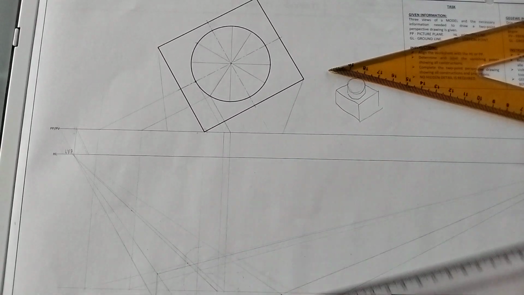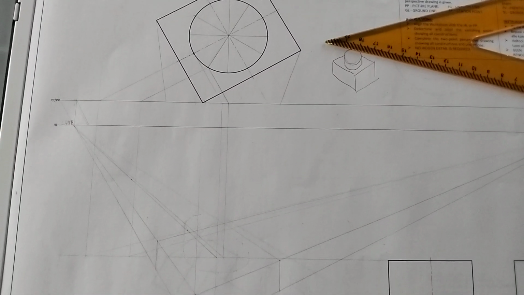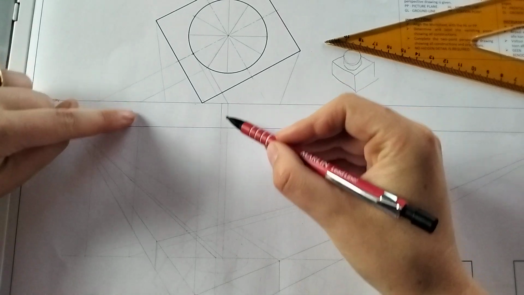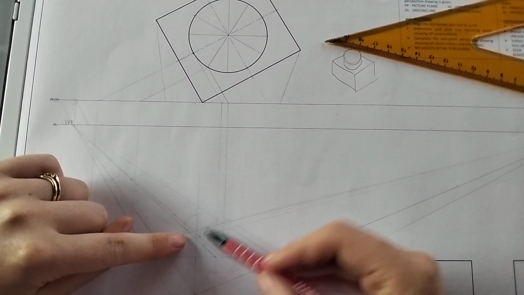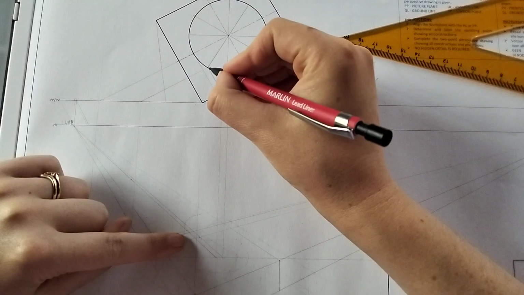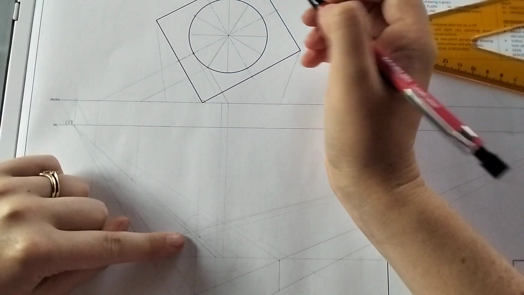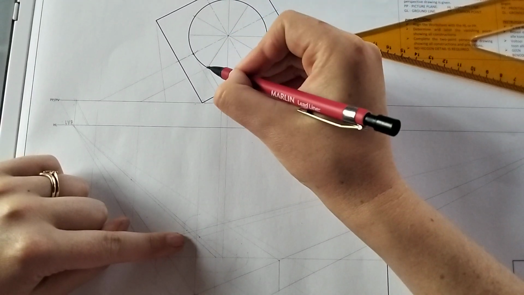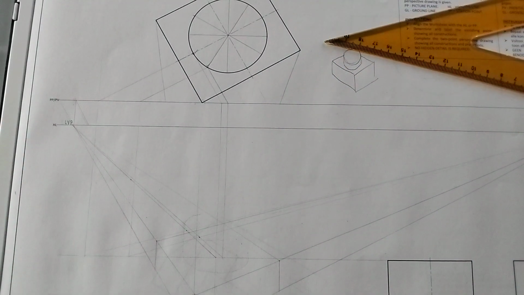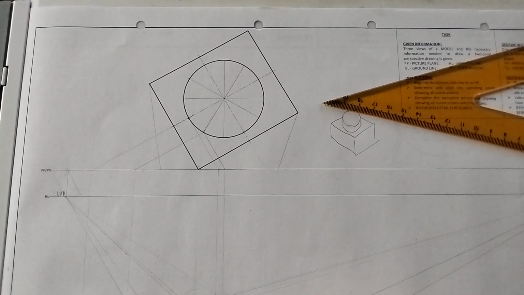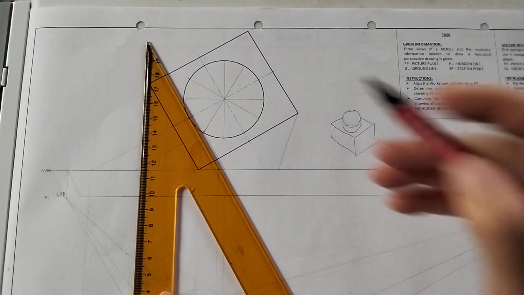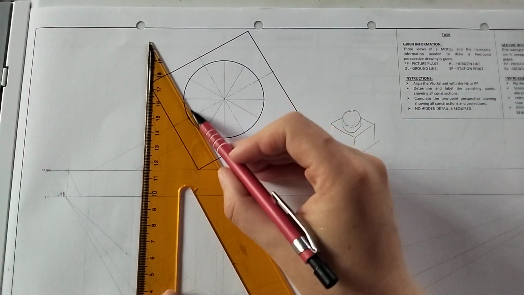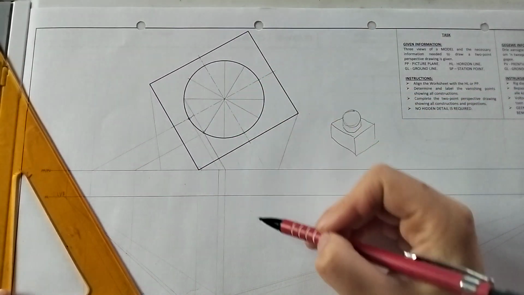Then you can see where these two lines connect. That is where that point of the circle will be. So we have that one and we have that one now. Okay, and then it's the same. We already have this line, which is also aligned with the one at the back. So if we just draw a line from here, that is also aligned.